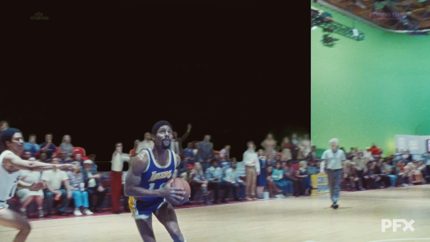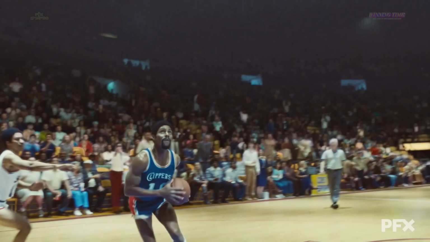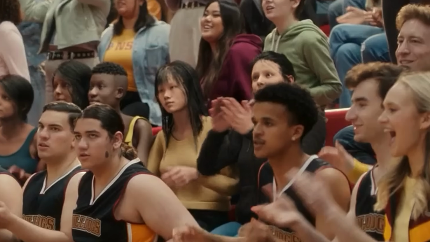They're doing extras the right way. The extras that are closest to camera are gonna be real people. Everyone behind them are digital. How do you think they filmed this? It's just a guy running around on the court with a camera.